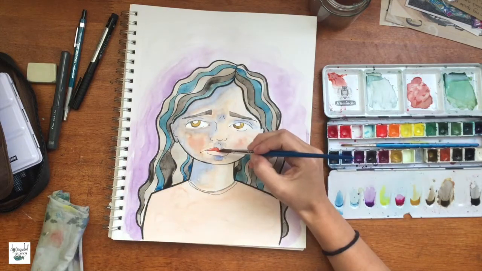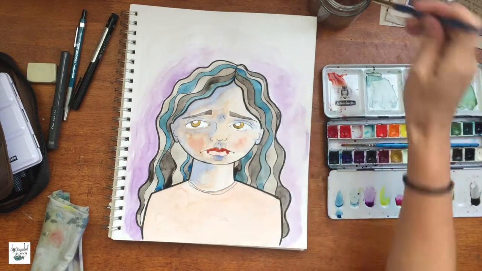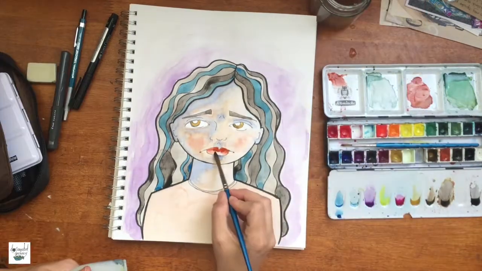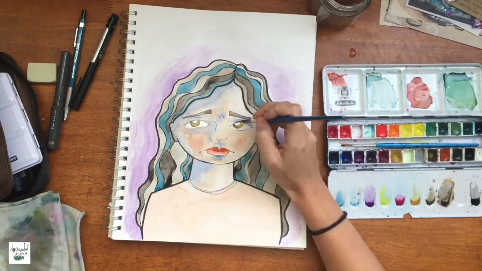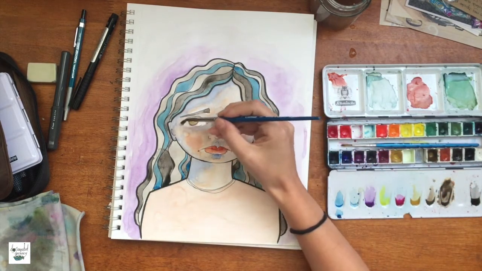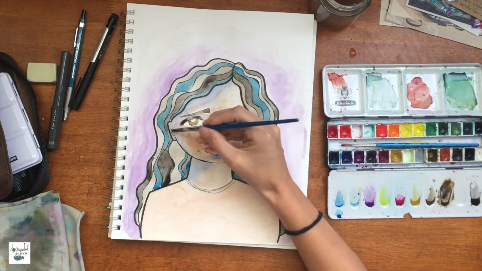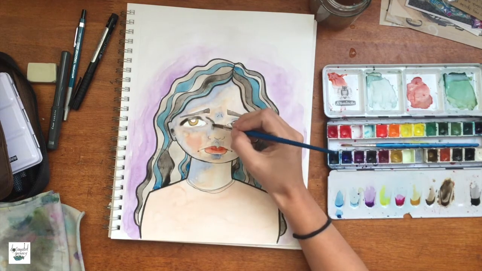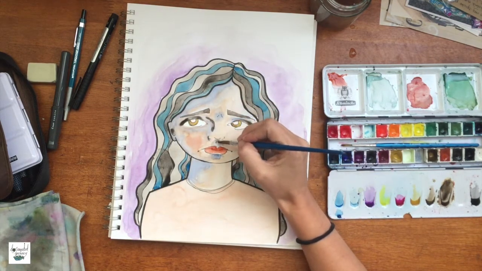The lip is always darker on top. I really think that layers are important. So I really don't try and use a lot of pigment when I'm using watercolor. I use more water than color.